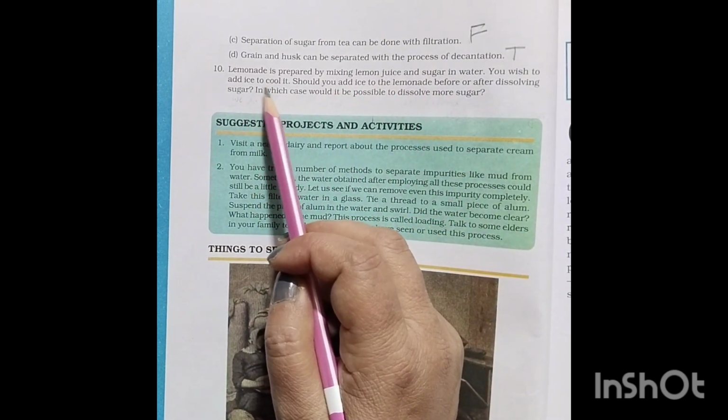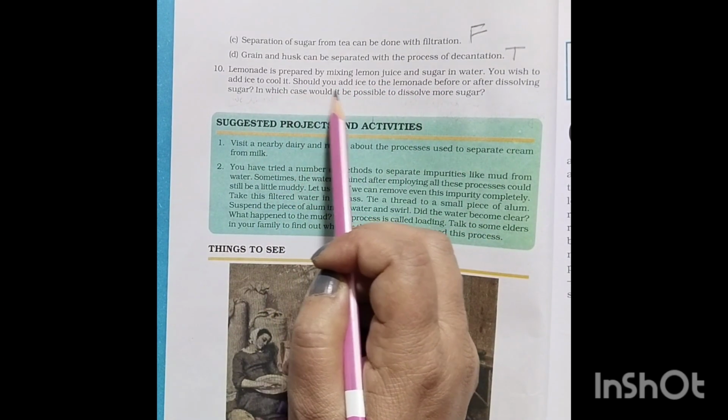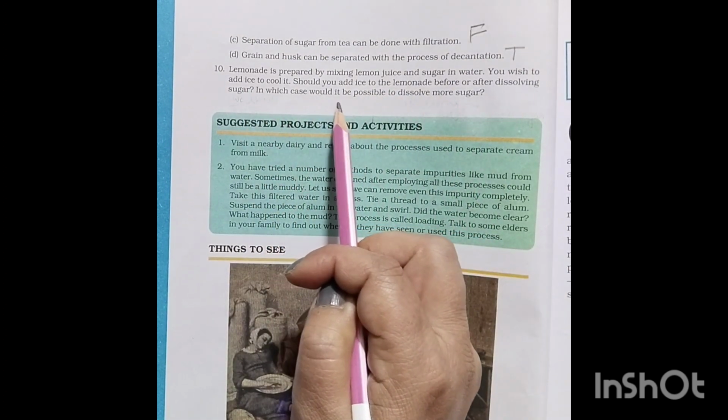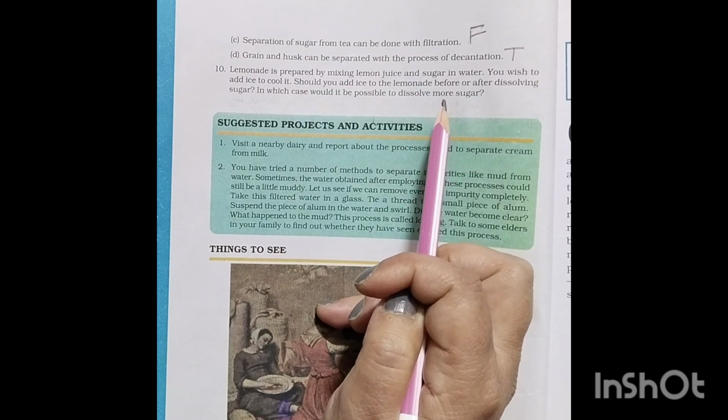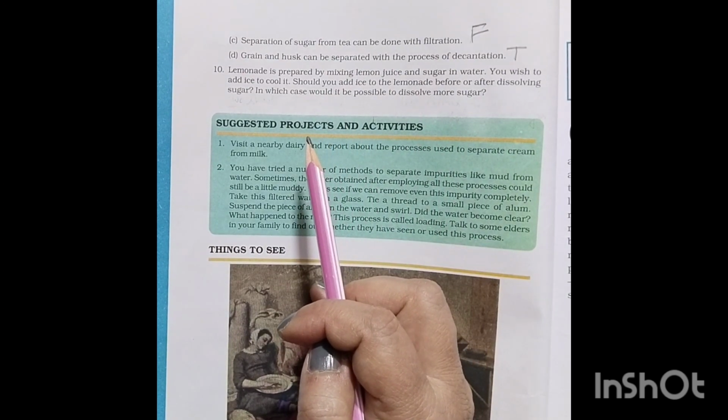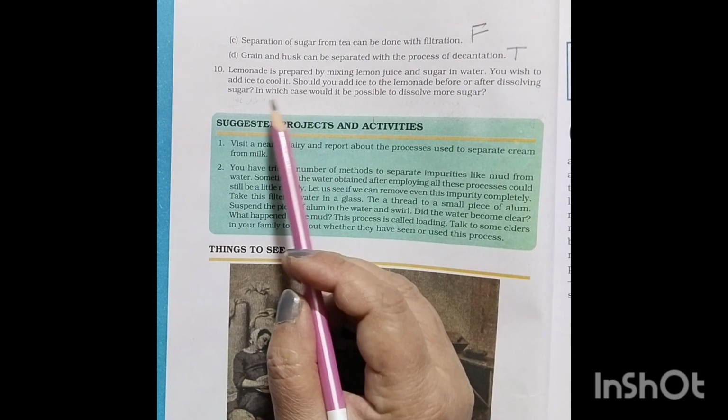Lemonade is prepared by mixing lemon juice and sugar in water. You wish to add ice to cool it. Should you add ice to lemonade before or after dissolving sugar? In which case would it be possible to dissolve more sugar? We should add the ice after dissolving the sugar. In this case, it would be possible to dissolve more sugar, right?